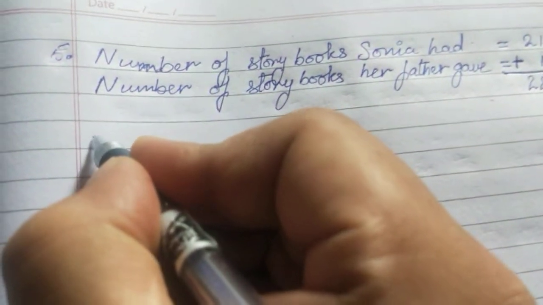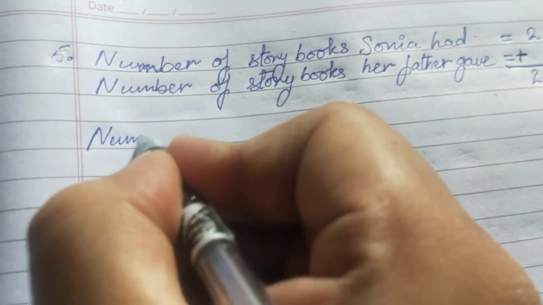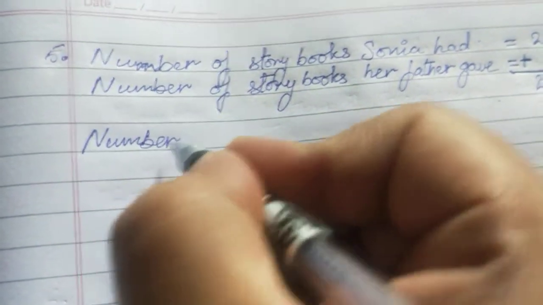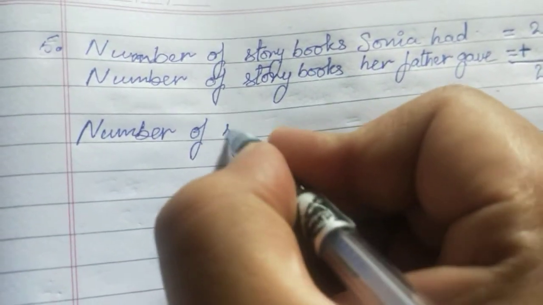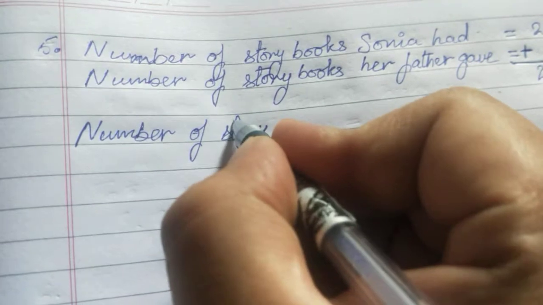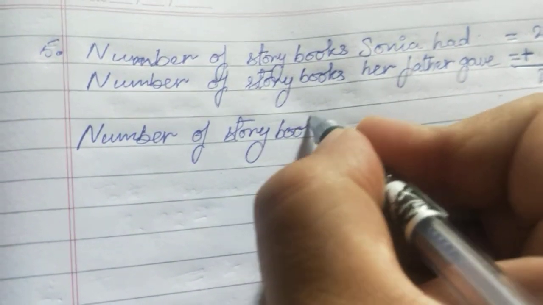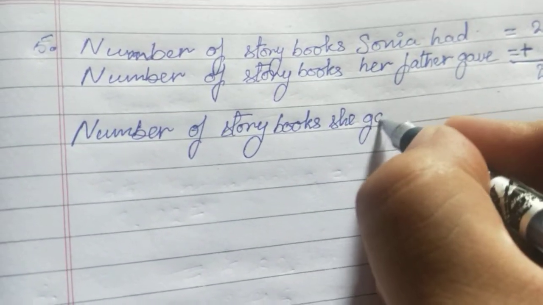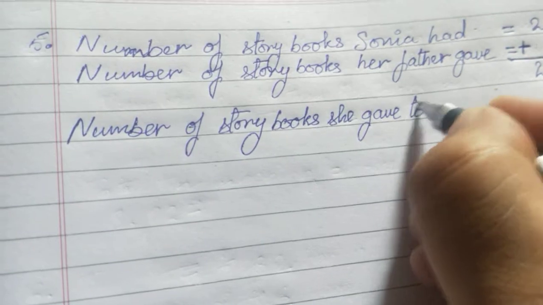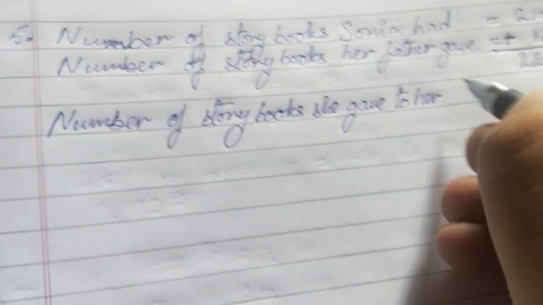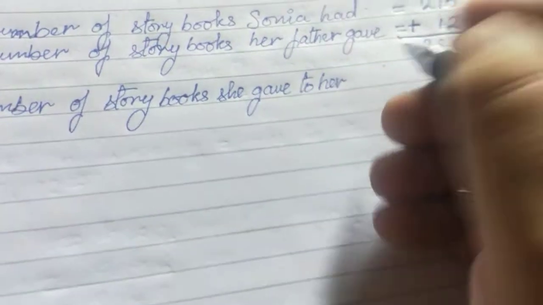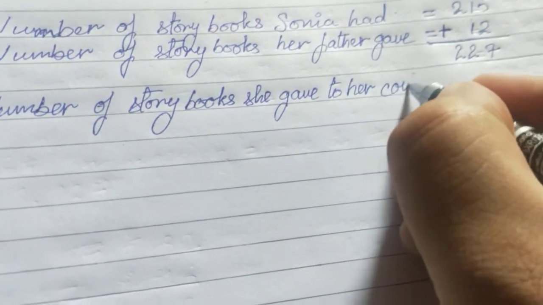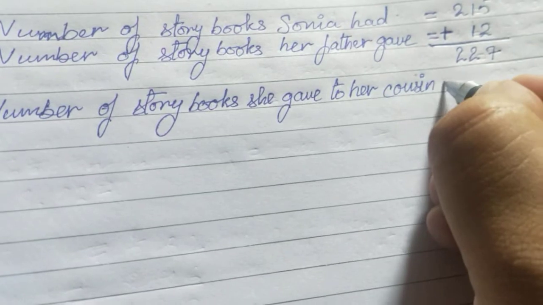Again here you'll write number of storybooks she gave to her cousin is equal to how many? 50, isn't it?